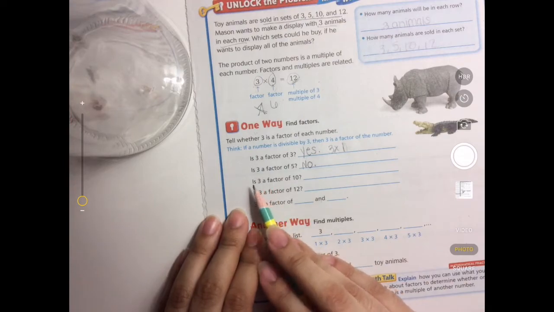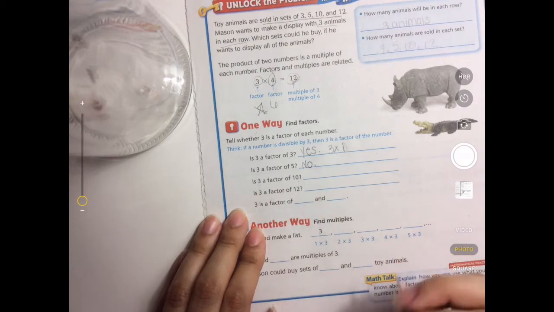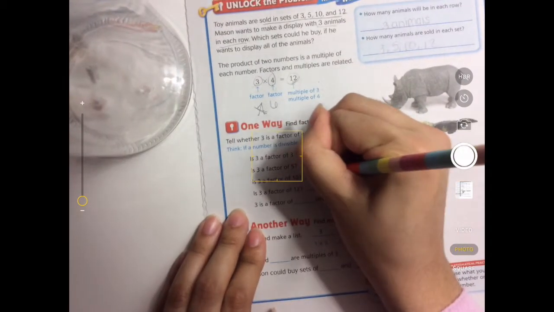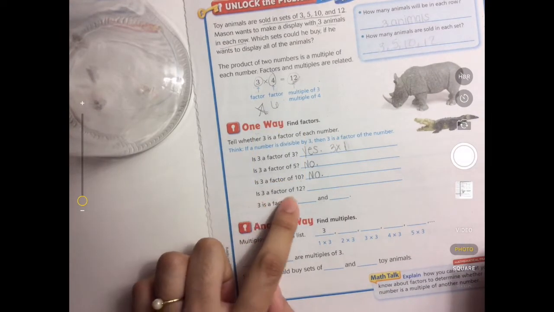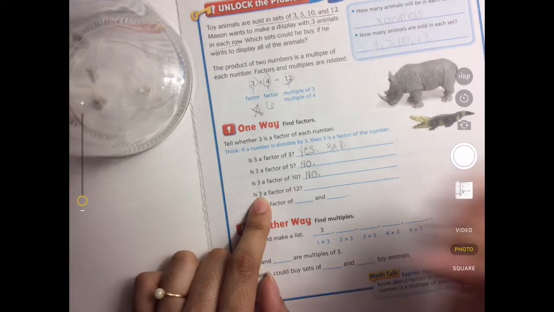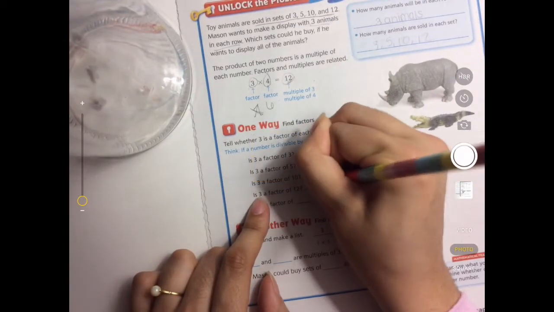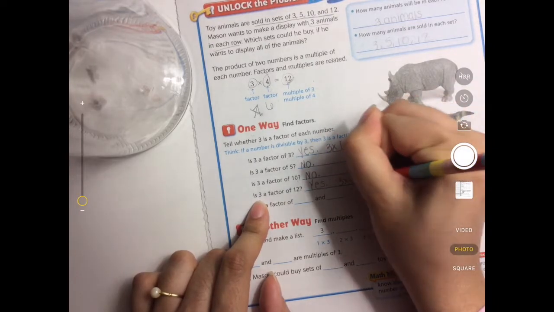The next one. Is 3 a factor of 10? Can I multiply something by 3 to give me 10? No. It's not divisible. Is 3 a factor of 12? Can I multiply something by 3 to give me 12? I would say yes. 3 times 4 equals 12.